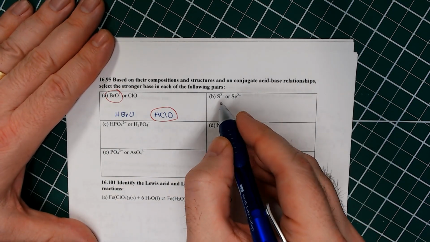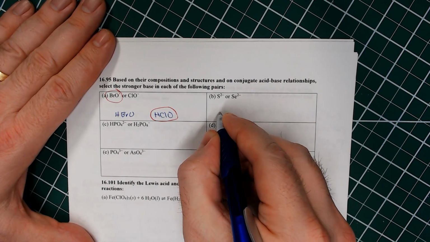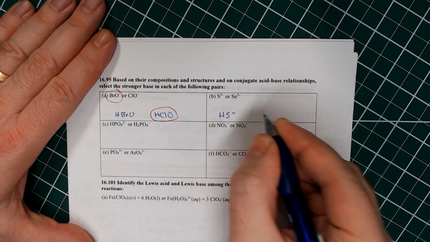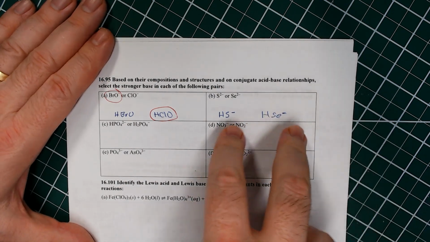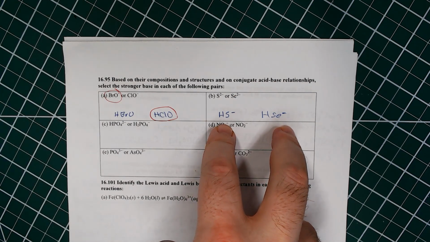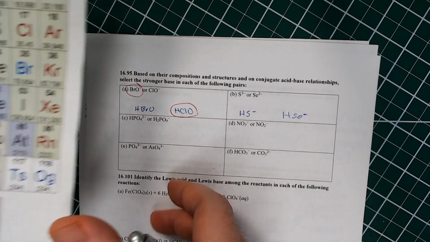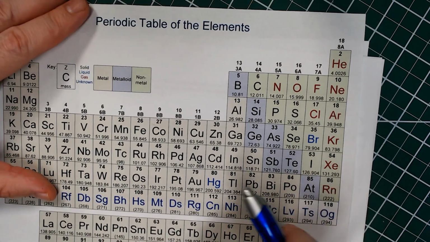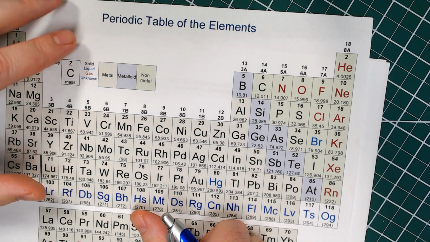So for S2- and Se2-, our conjugate acids for these are going to be HS- and HSe-. Well, these are binary acids. For binary acids, we want to look at the periodic table, and the rule for our binary acids is acidity increases as we go to the right and as we go down.